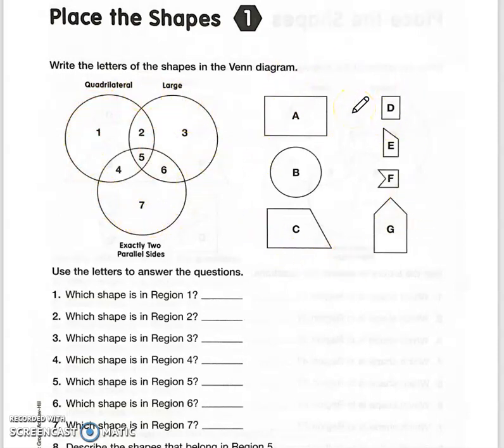So every shape is going to be the only shape in each section. One of these shapes is going to be 1, another is going to be 2, another shape is going to be 3. So there'll be no overlaps, no gaps. You'll use each one time. So if we start with number 1 and look at which shape is in region 1, like I said, region 1 is a quadrilateral, but just as important, it isn't anything else.